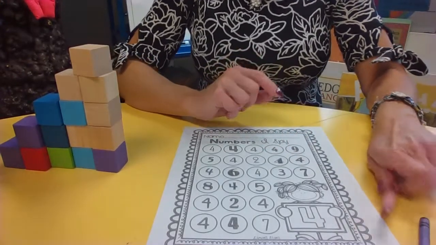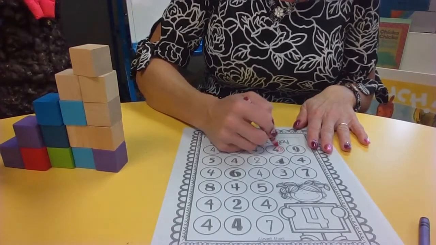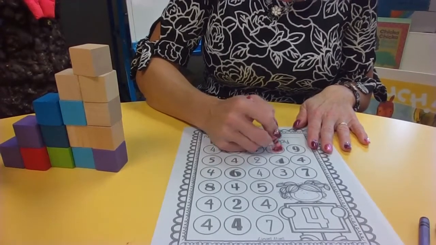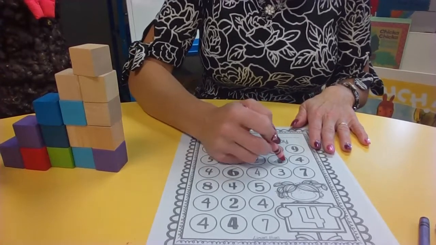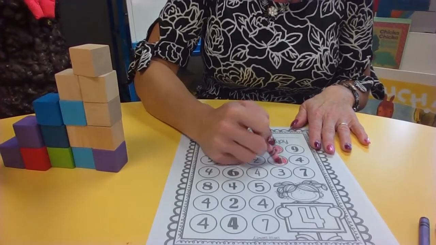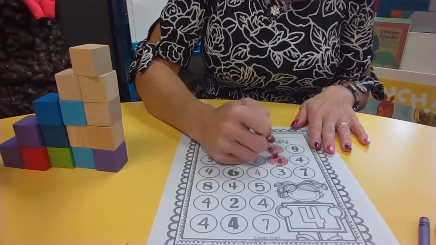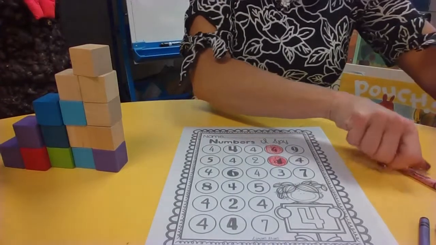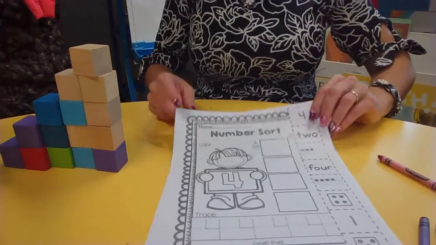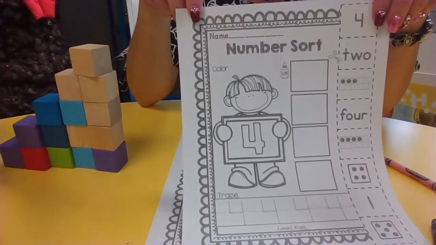All right, whenever you find the number 4, I want you to color in that circle, unless mom or dad said you could use a bingo dot or something else. I want you to go and find all the 4s. That is our number of the week. All right, and the last one. Remember this kind? Different ways to show 4.